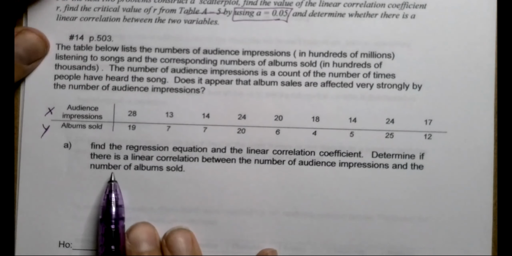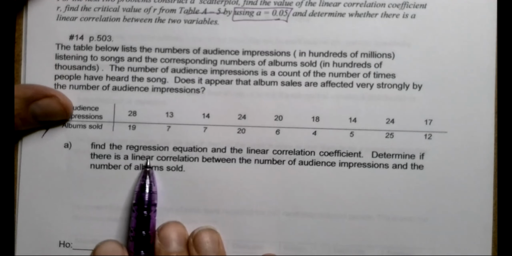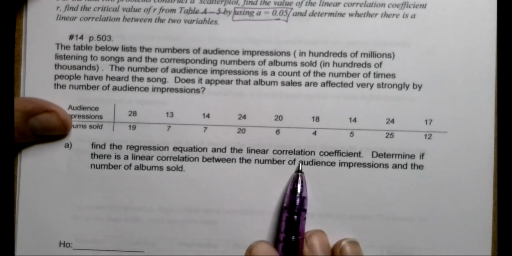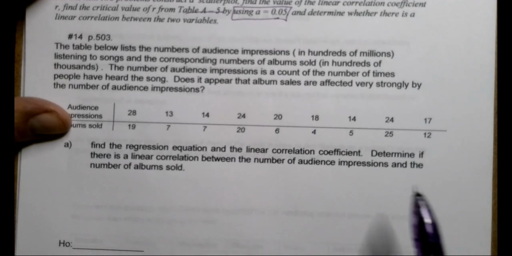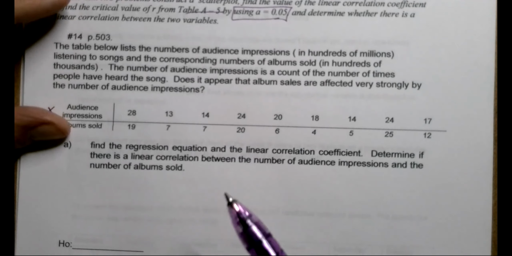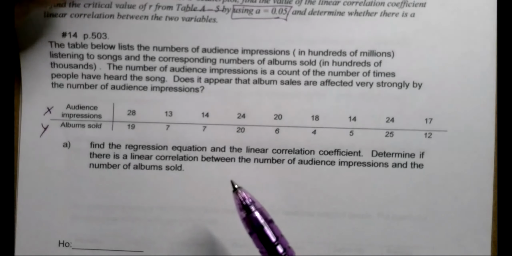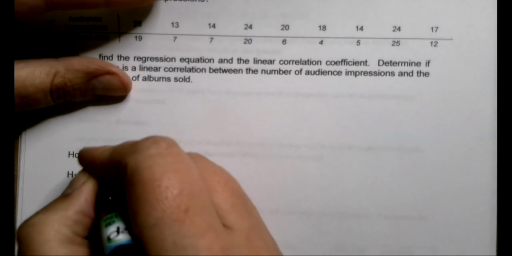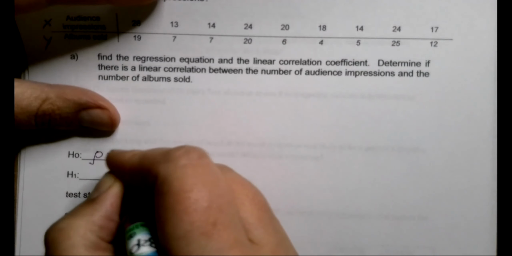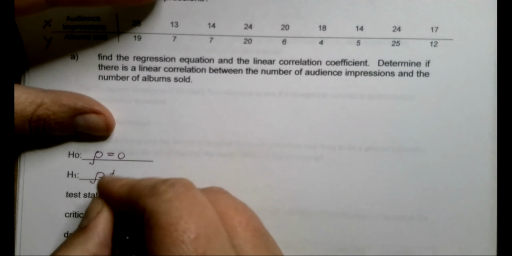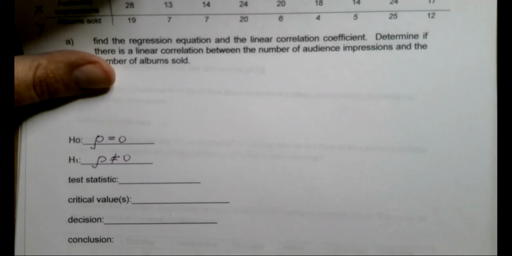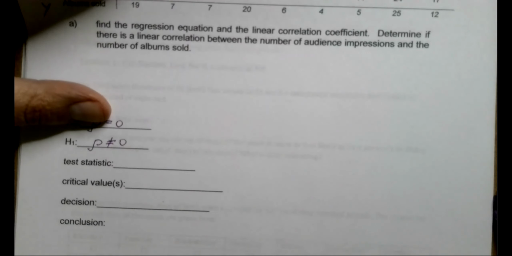Question A: find the regression equation and the linear correlation coefficient. Determine if there is a linear correlation between the number of audience impressions and the number of albums sold. We're going to start by writing our null and alternative hypotheses. The null says rho equals 0, so no correlation, and the alternative says it's not 0. The rest will be done using StatCrunch, so I'm going to go there right now.